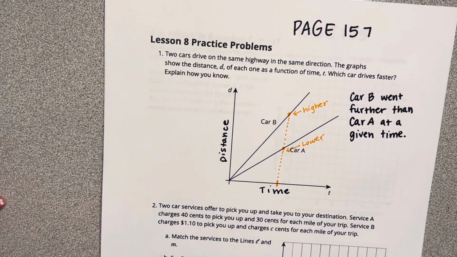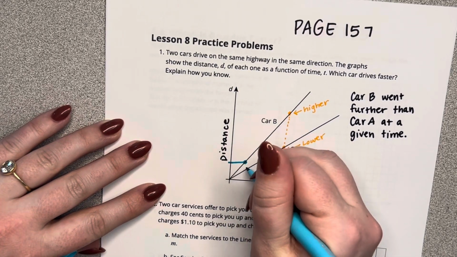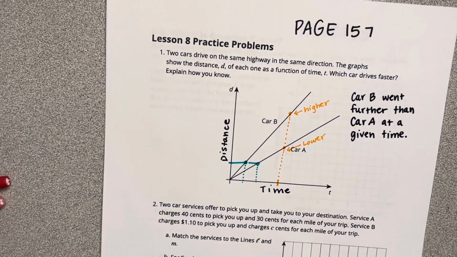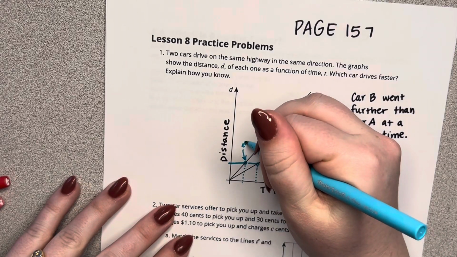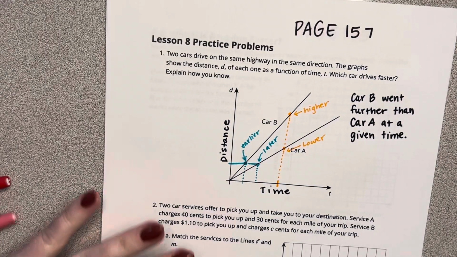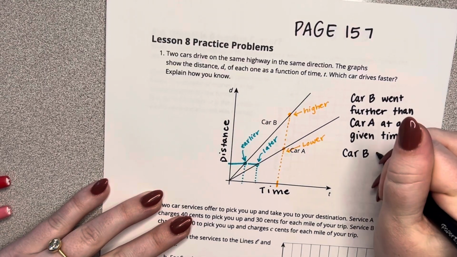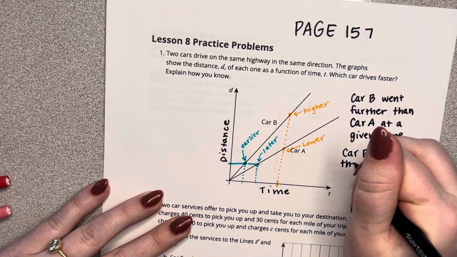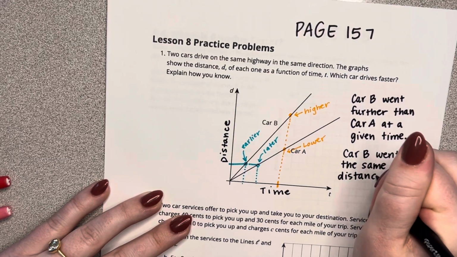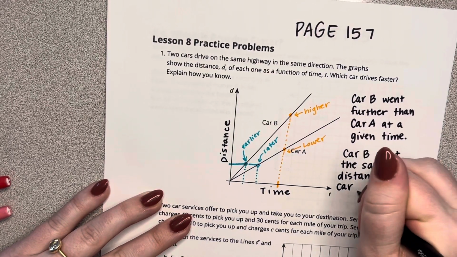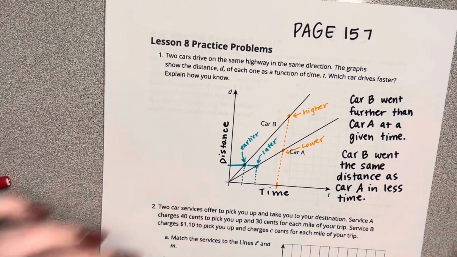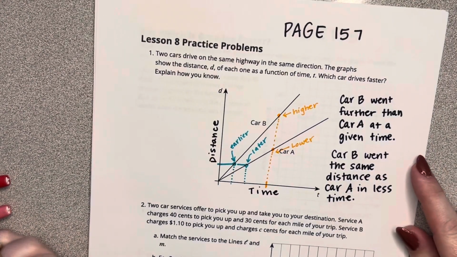Or you could have looked at a specific distance and seen that car B hit that distance at an earlier time than car A. So we can see that this would be earlier and this would be later. So you could have also said car B went the same distance as car A in less time. So we know that it is faster. So either way, car B is going faster.